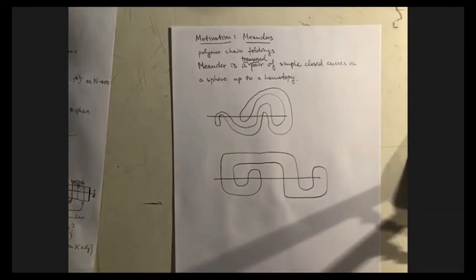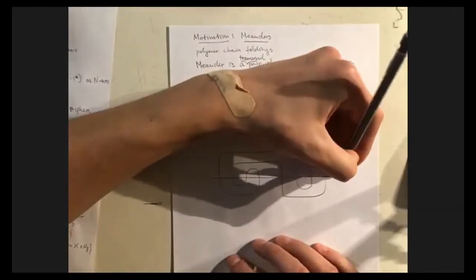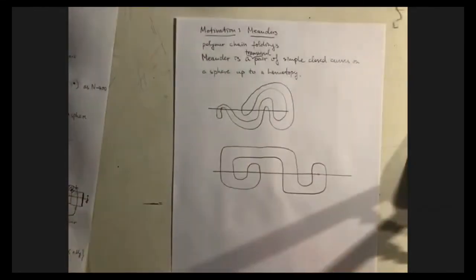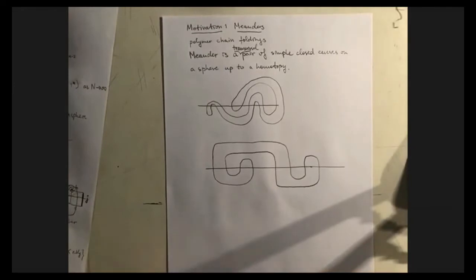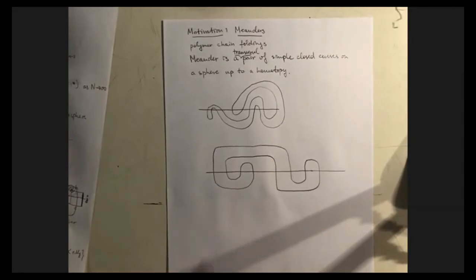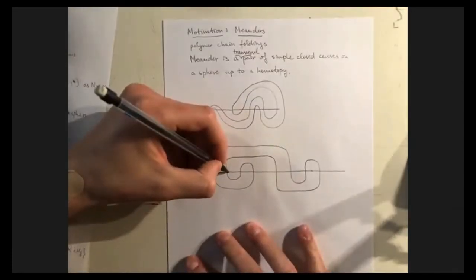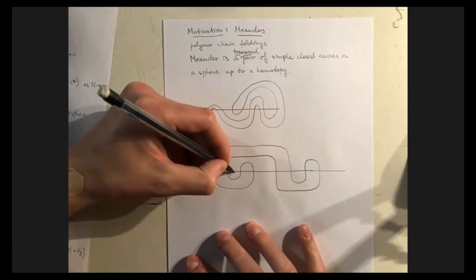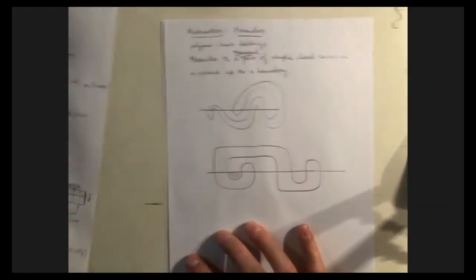The question that people are interested in is understanding the asymptotics of these things, maybe in different regimes. For example, one regime you can choose is to say, look, there are these small arcs, sort of minimal arcs.